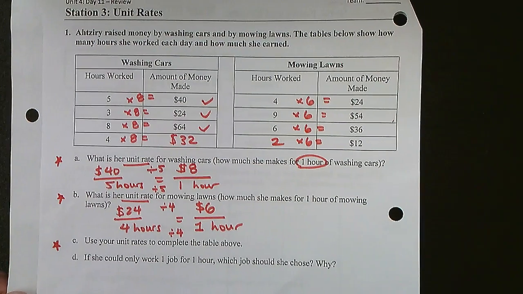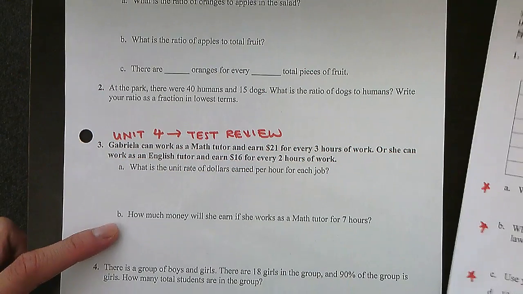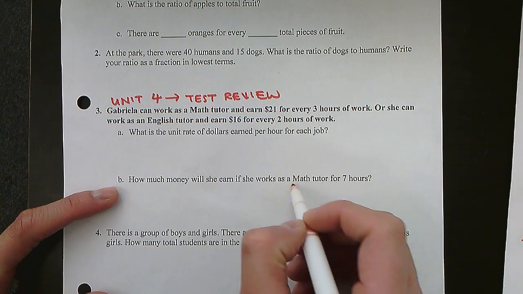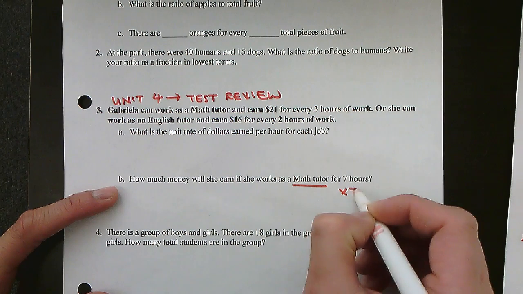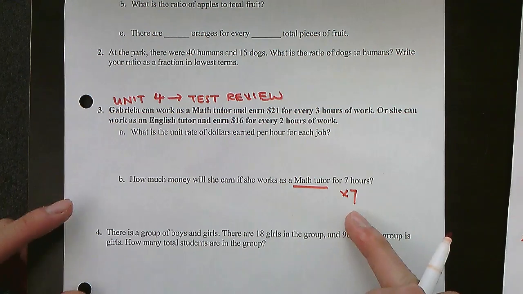With this information, you can then answer number 3 and part B. For part B, all you have to do is once you find the unit rate for math tutoring, multiply that by 7 to get the amount that she would earn in 7 hours.